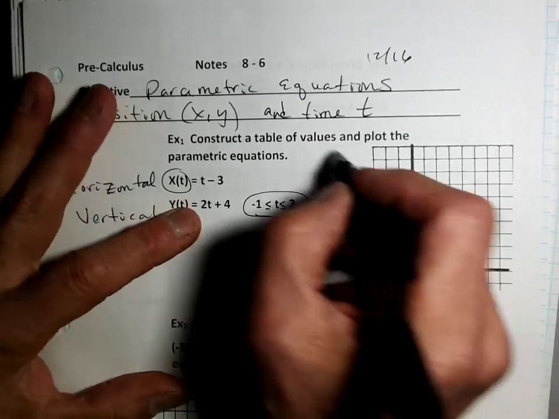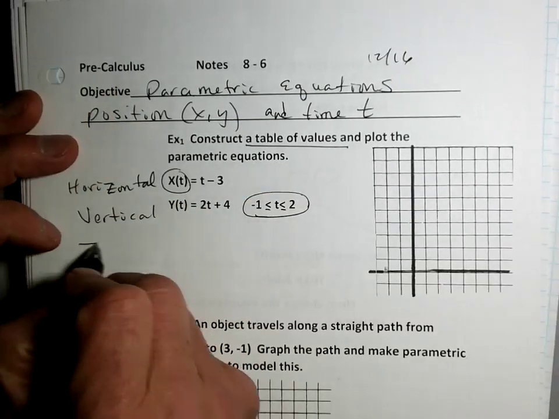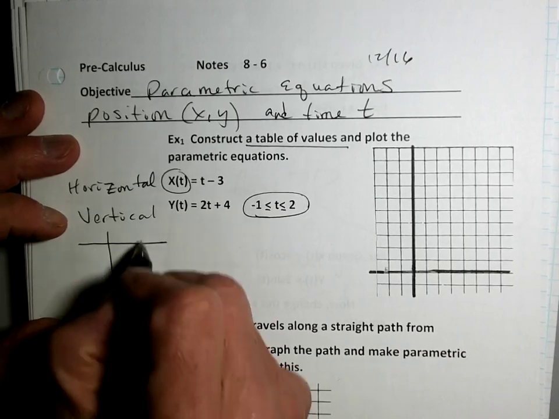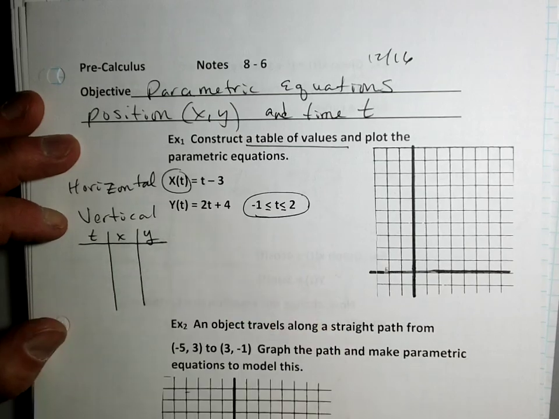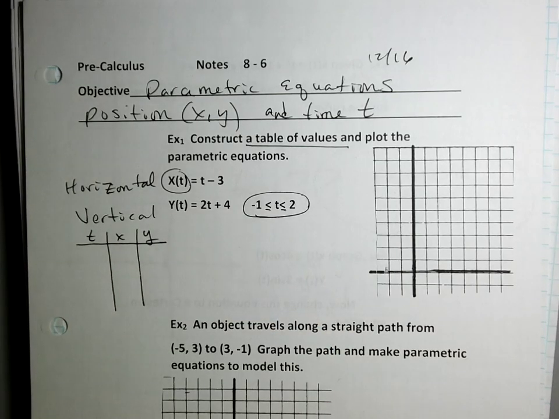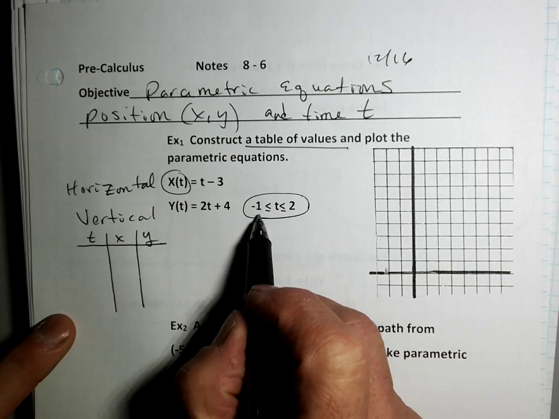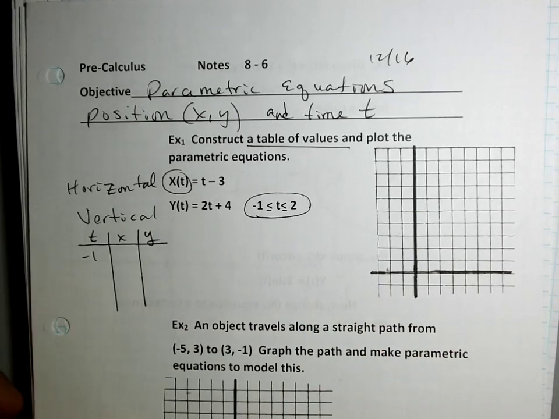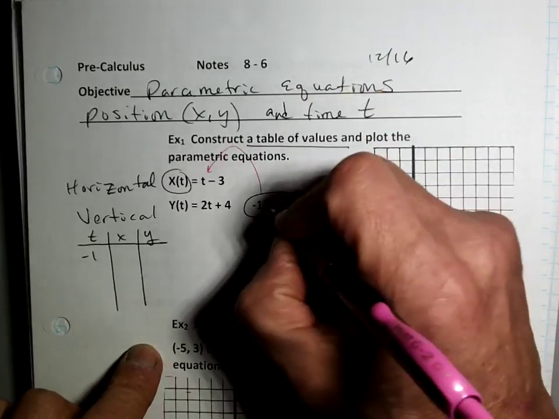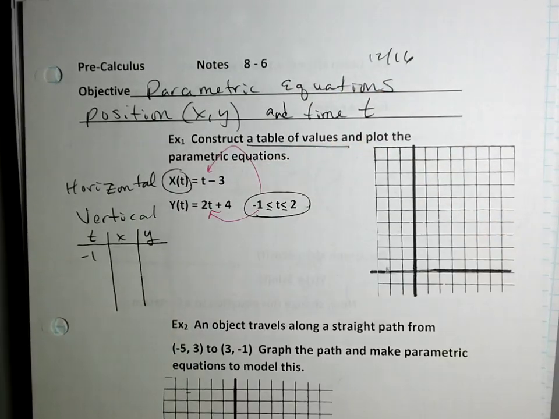So the easiest way is a table of values. I'm just going to do a t-table, but not a normal t-table. A t-table with time, an x value, and a y value, okay? So think about, we have a bug on the graph. The bug's going to move along the graph. So first of all, at t equals -1, we're just going to plug t equal -1 into both x and y, and we'll find out the position where it's at at -1.